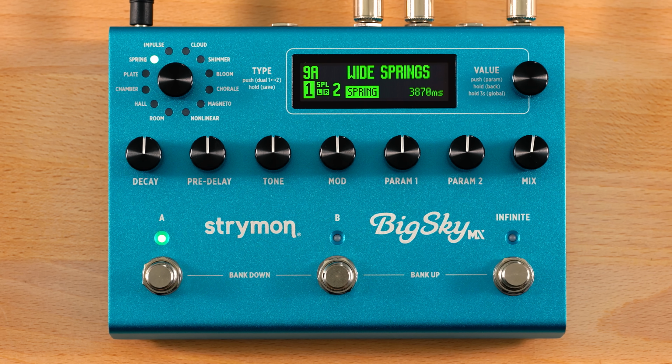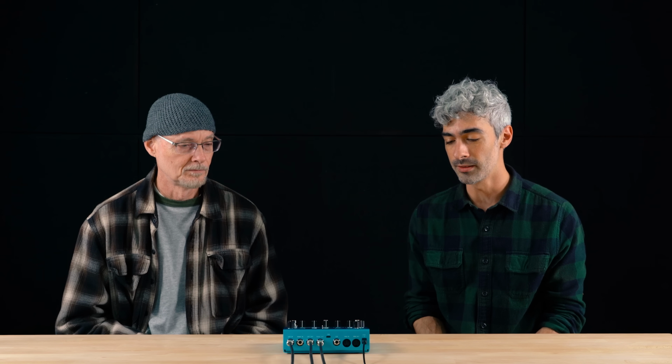We're also really excited to show off the dual reverb capabilities of this product, where you can have two reverbs going at once. So you can create some really complex or really big sounds, or really great stereo imaging. Lots of different routing options, so you can have one going on the left, one on the right. You can have them both in series. You can have them in parallel.